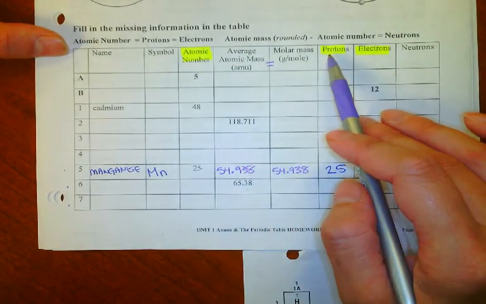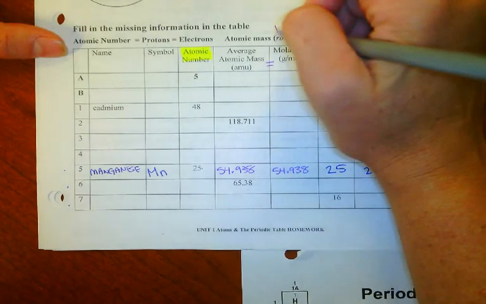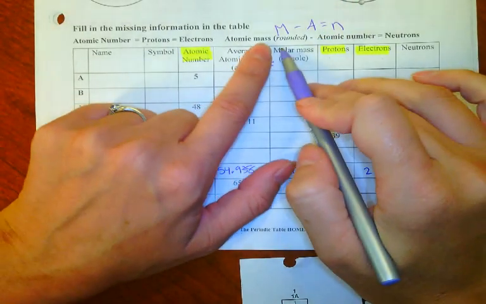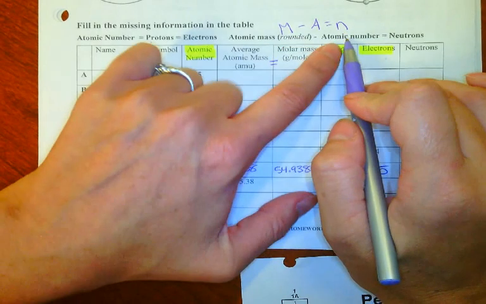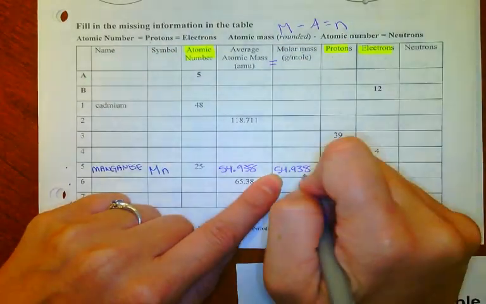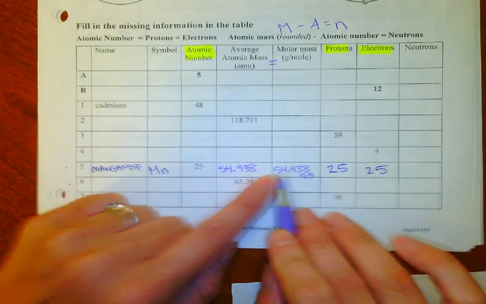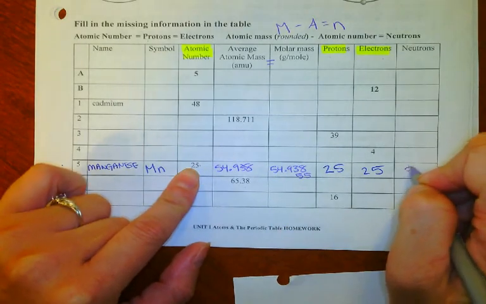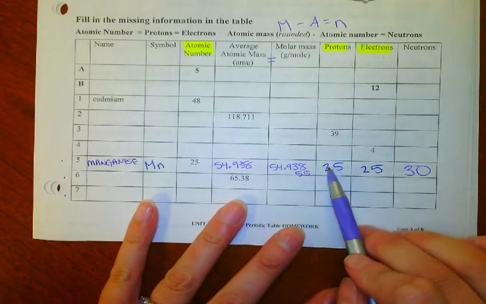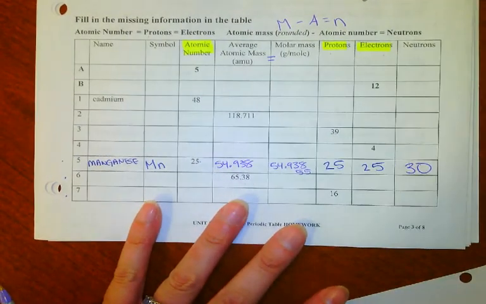Okay, so we've got APE, A equals P equals E, and MAN is M minus A equals N. So my rounded mass minus atomic number equals neutrons. So in this case, 54.9, I'm going to make that 55. 55 minus atomic number, which is 25, equals 30. Okay. So when I add these two numbers back up, neutrons plus protons, I should get to that rounded number.